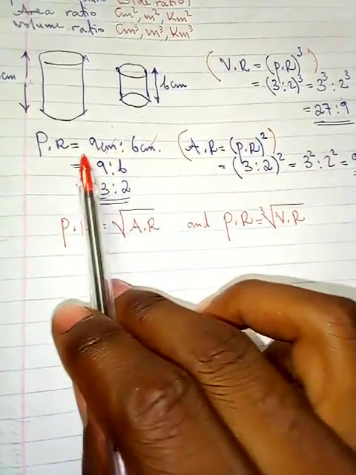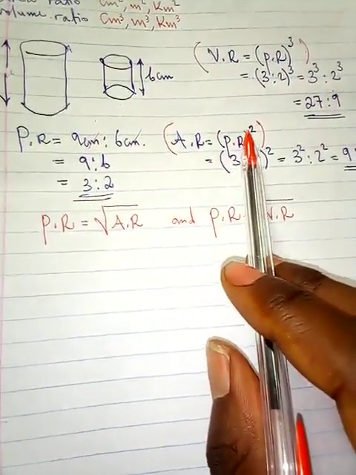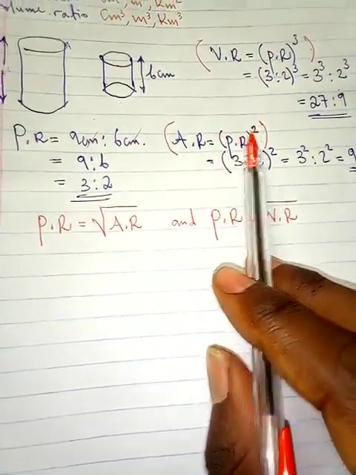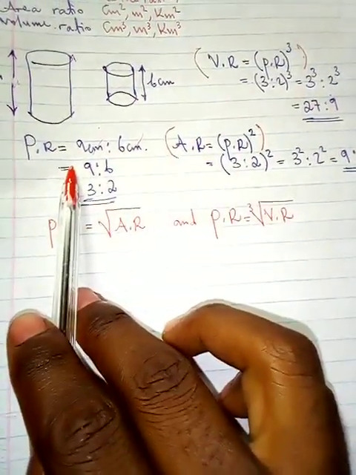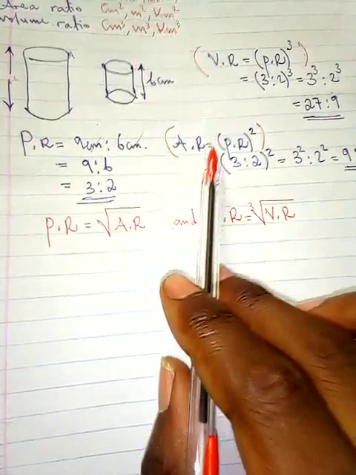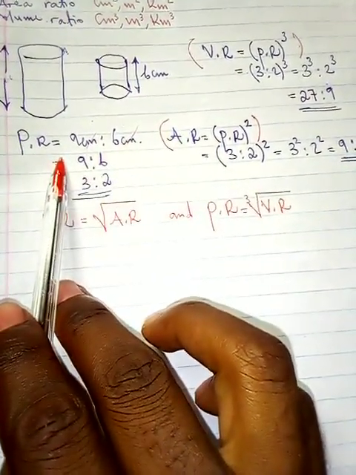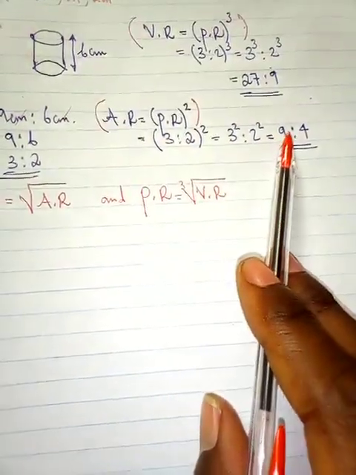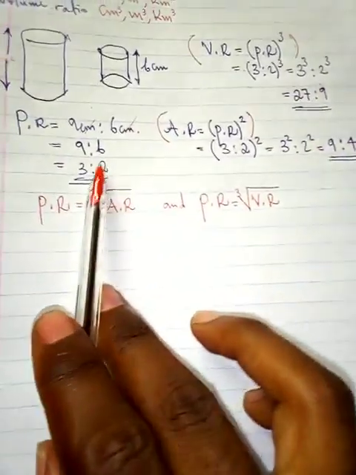Because when we were moving from the perimeter ratio to the area ratio, we're introducing the square. So if we're going in reverse from the area ratio to the perimeter ratio, what we normally do is that we introduce the square root to the area ratio so that we can have the perimeter ratio. The square root of 9 is going to be 3. The square root of 4 is going to be 2.